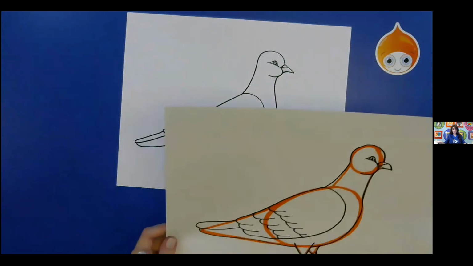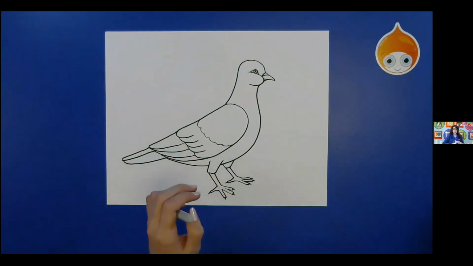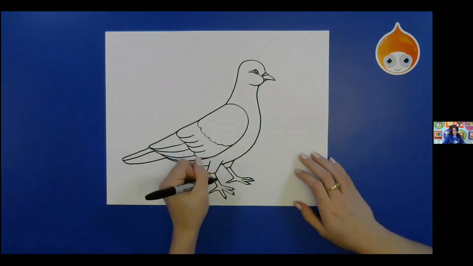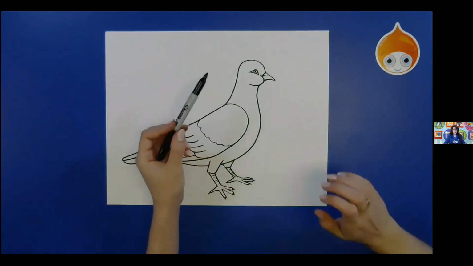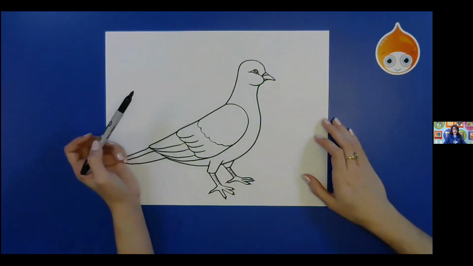So this is what it looked like when I was done doing all of my contour lines. And then I added those extra details. You can see here that I still need those lines for the legs. So at this point, once you have your drawing, you've erased your basic shapes, you have your contour and your details, you can add in anything else.